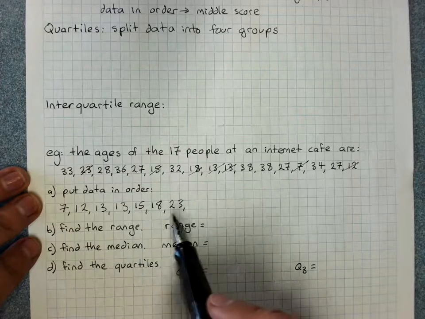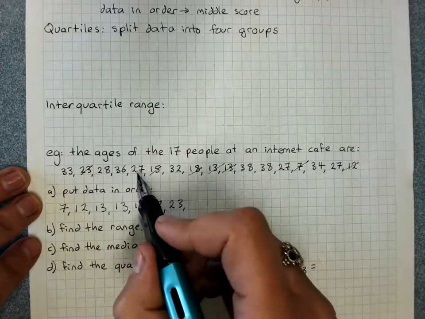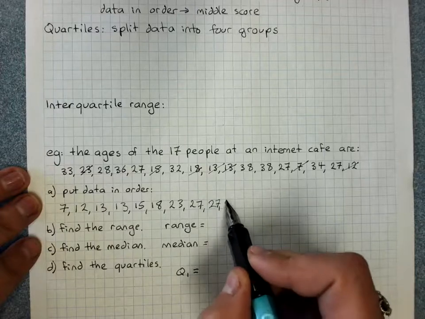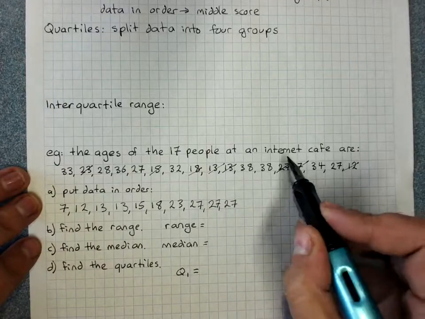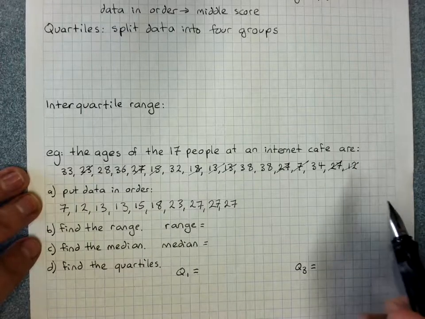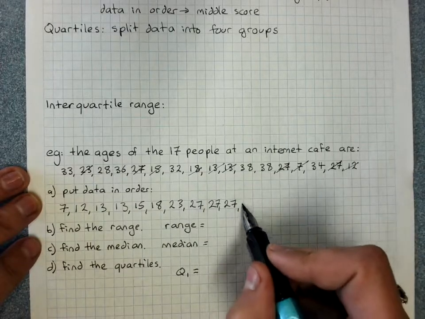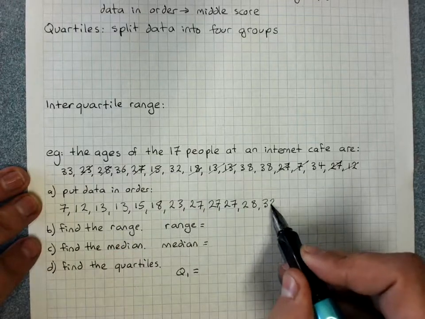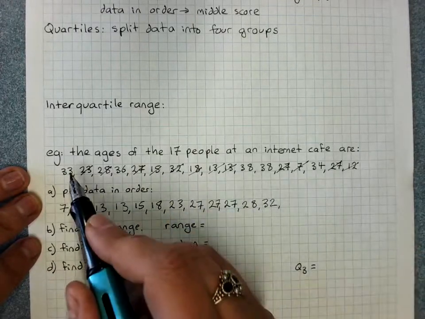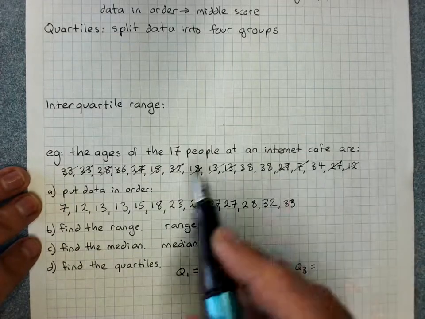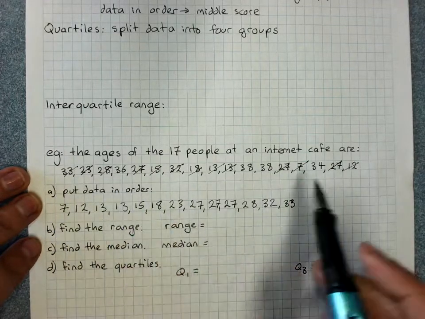So where are we up to? We're at 23. I think I've got 3 27-year-olds. One there, one there, one there. So it does help to be a little bit organised about this. What have we got next? 34.